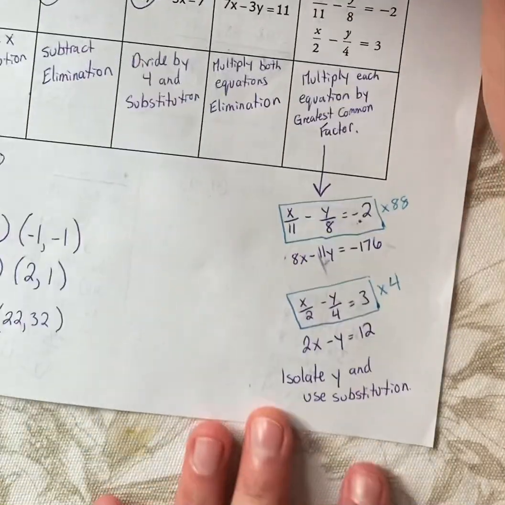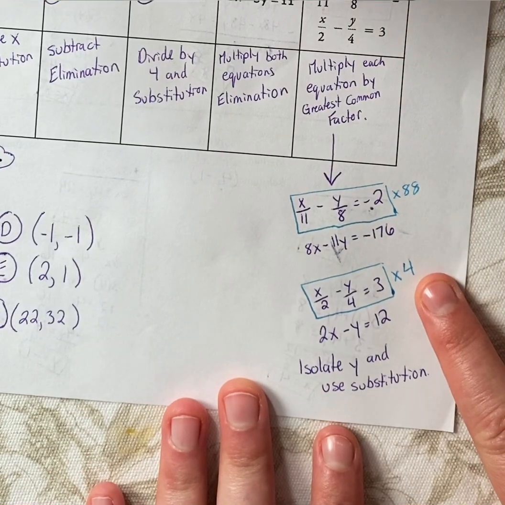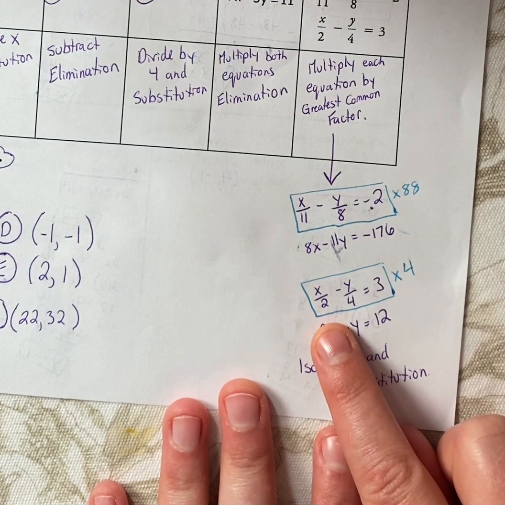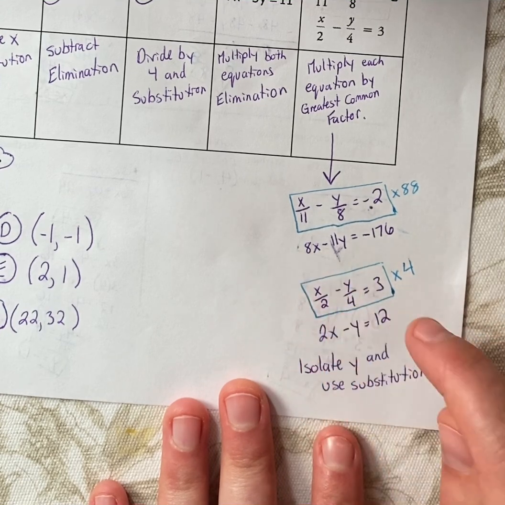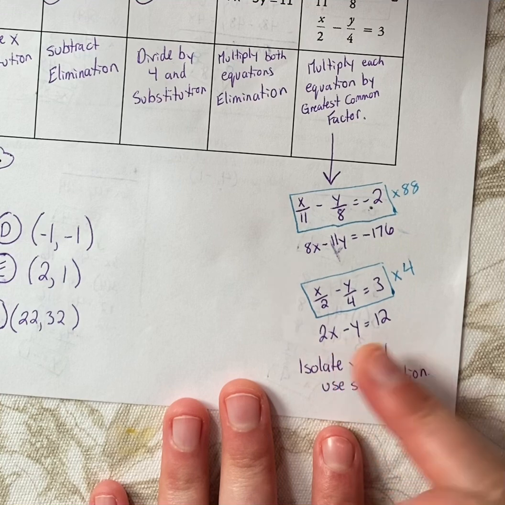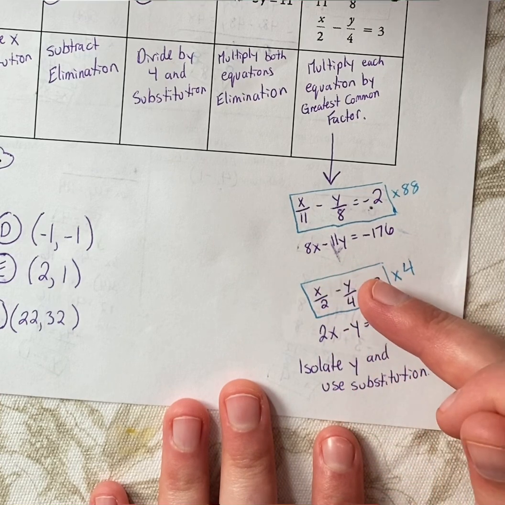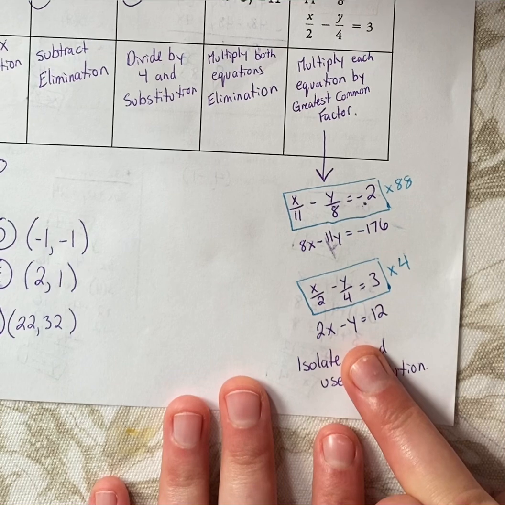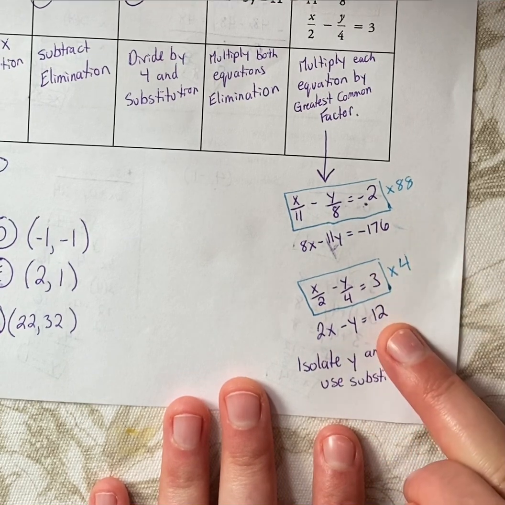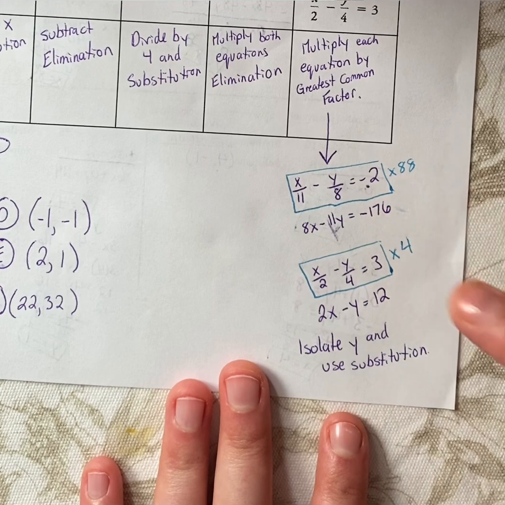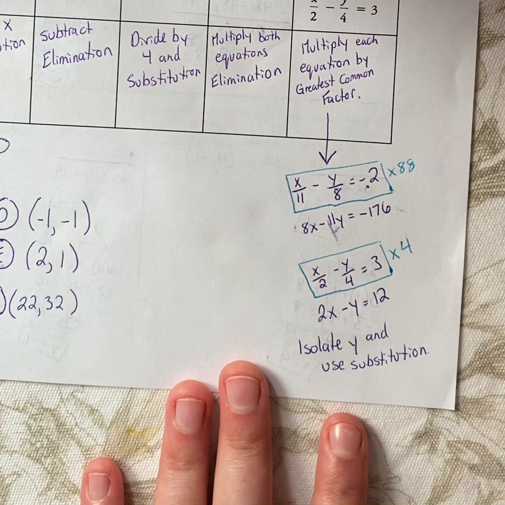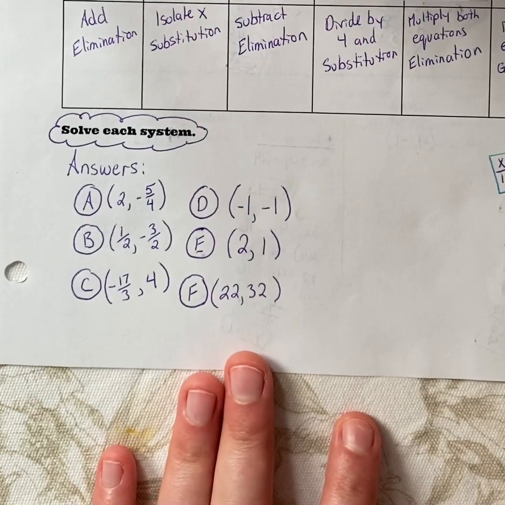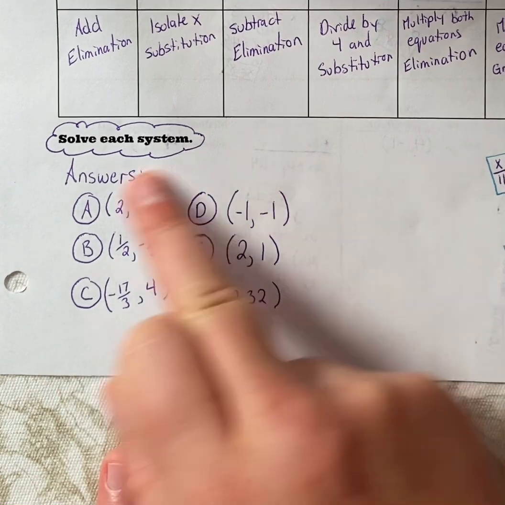For here, I'm going to multiply the whole thing by 4. I don't want to multiply it by 2 because that's not going to fix my whole problem, right? So I want to multiply it by 4. So 4 times x divided by 2 is the same as 2 times x, and 4 times y divided by 4 is the same as just y, okay? And then 3 times 4 is 12. So once you've got these two, it's really easy to see. I just need to isolate y and solve the equation. Easy peasy. So what I would like you to do is try these out. Here are the answers.